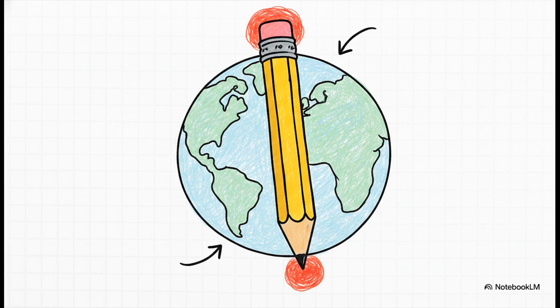It's wild to think about. And conversely, where the pencil comes out the bottom, you have the South Pole at 90 degrees south, right in the middle of Antarctica. Stand there, and everywhere you look is north. These 2 points give us our absolutely crucial vertical anchors.